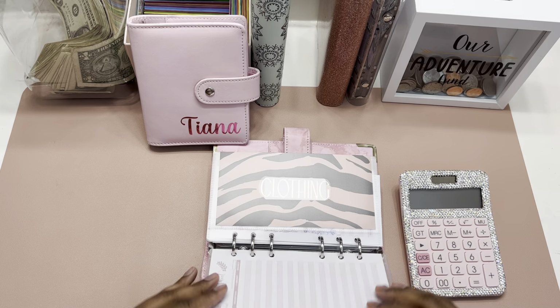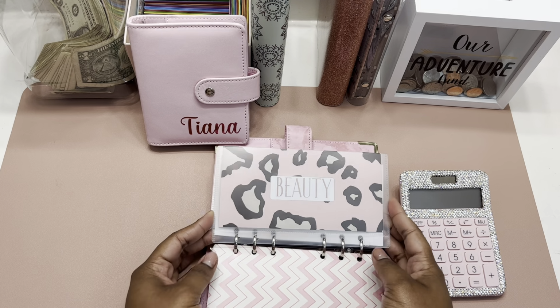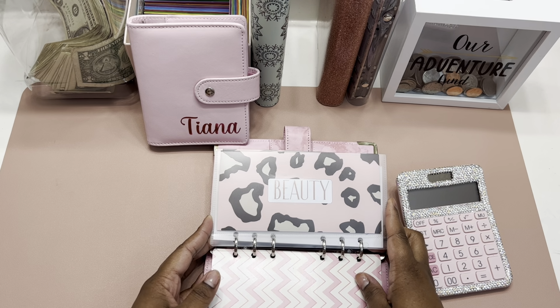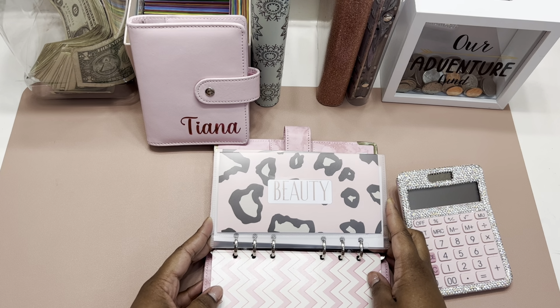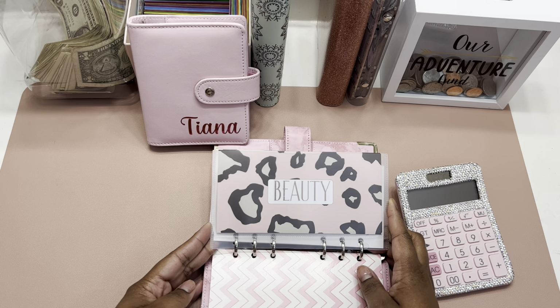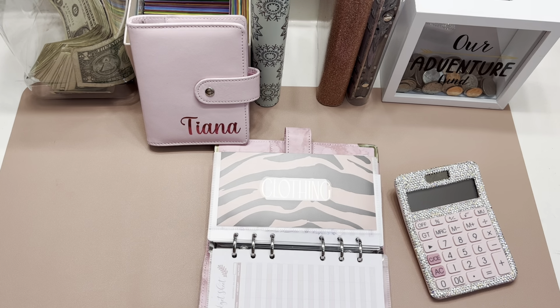And my goal for here is about, I'm gonna say, 500 to 1,000. I haven't decided yet, so I guess I'll see how I feel once I get to 500. But it's gonna be hard because I'm constantly taking out of here.